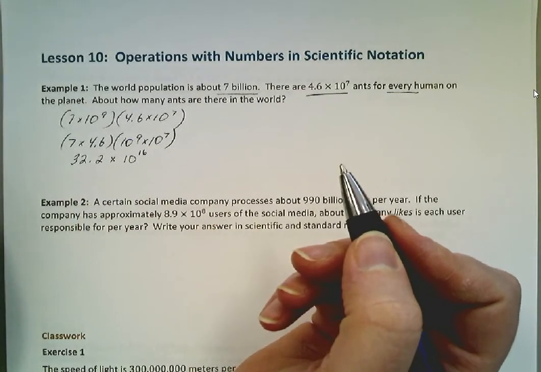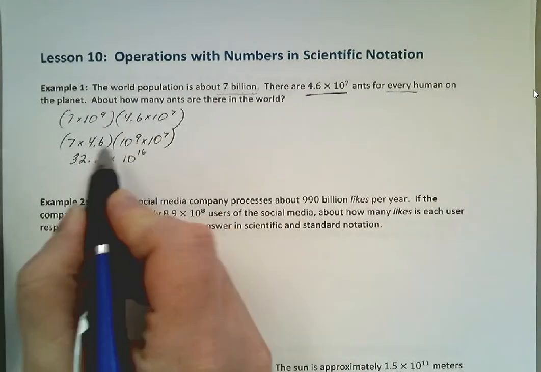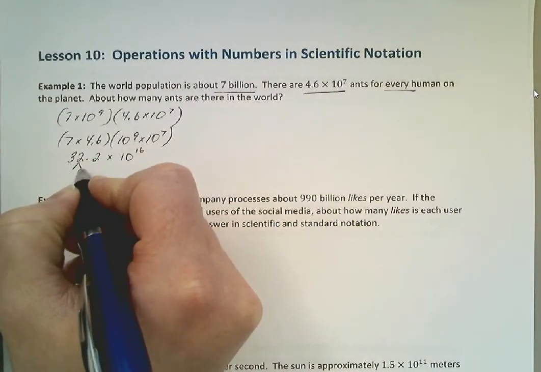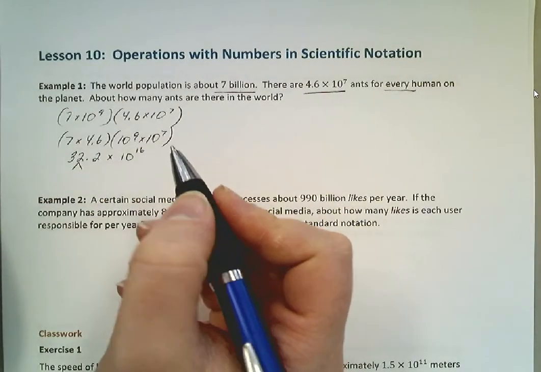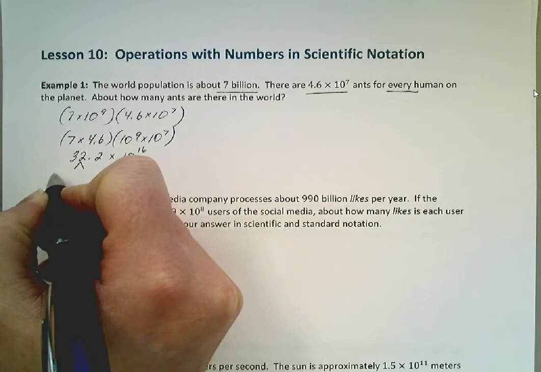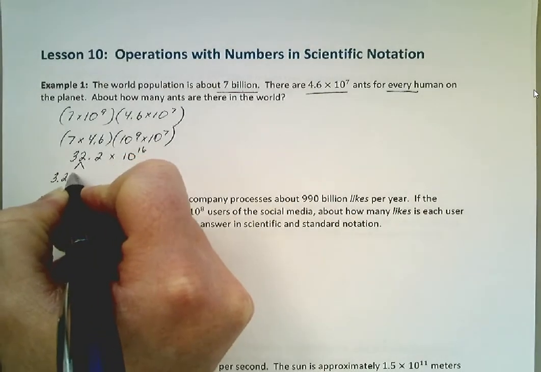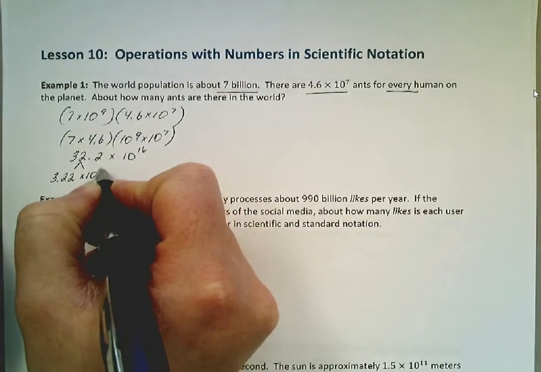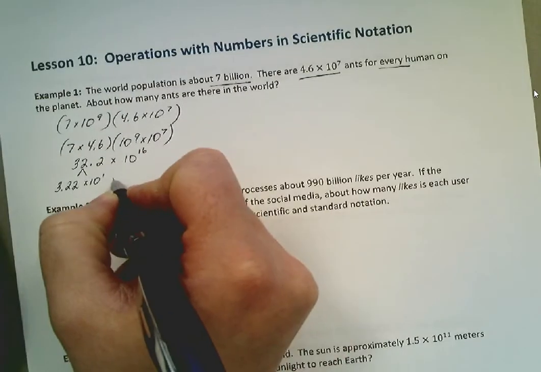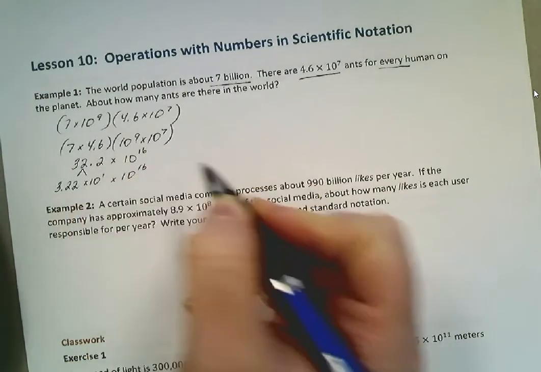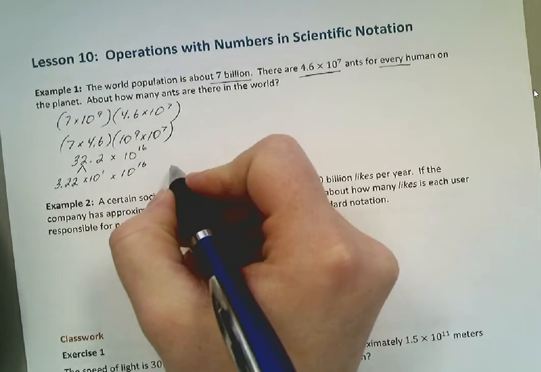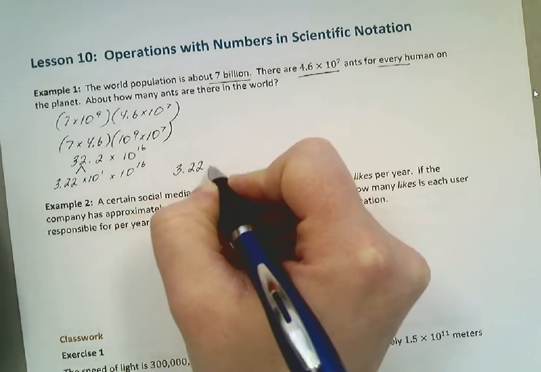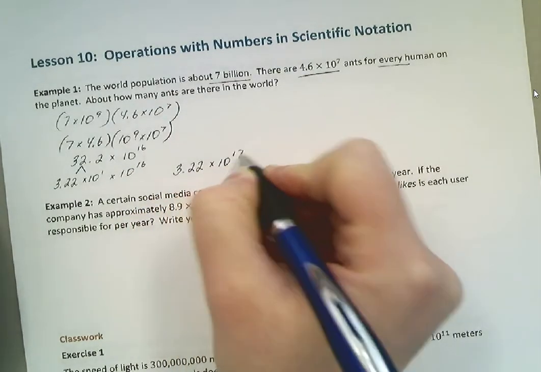And now that we have this, we can see that this is not scientific notation. We need to change 32.2 into scientific notation first, and we will put the decimal between 3 and 2. So we'll get 3.22 times 10 to the first power, and that is times 10 to the 16. So that becomes, and our final answer is 3.22 times 10 to the 17th.